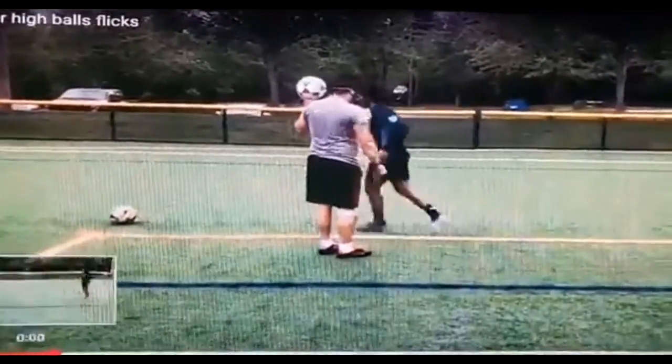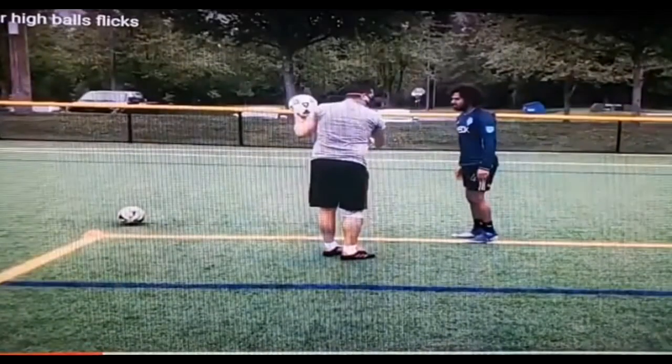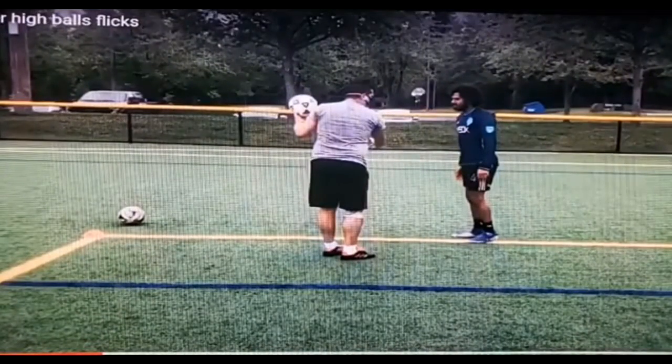Oh, the recording is really bad. My guys are not very good at directions, guys. I'm literally pointing at where to go, but he's going behind me.